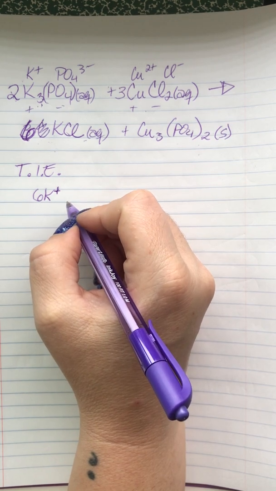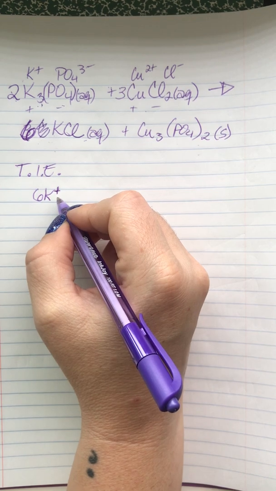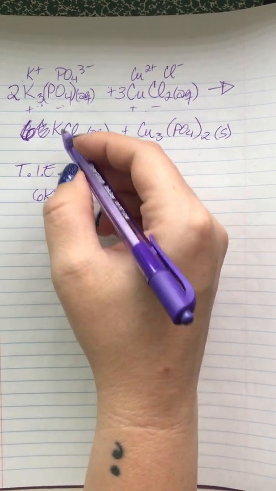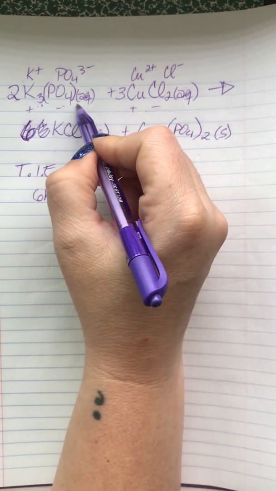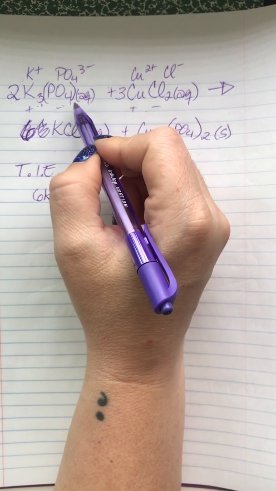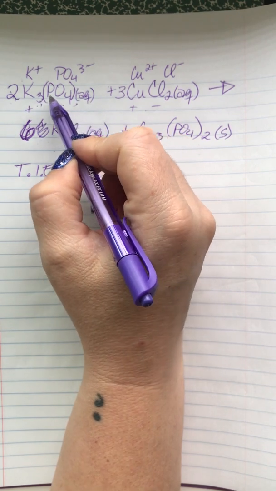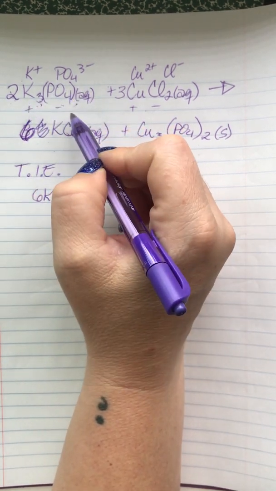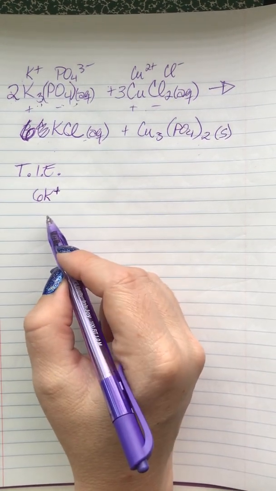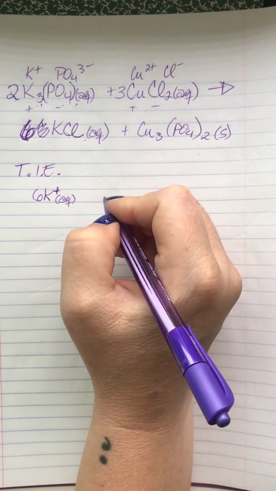Yeah. Gotcha. Right? And this kind of goes back to the dissociation reactions, right? So remember when we were talking about the dissociation of sodium phosphate? We said we started out with 1 molecule, right? But we ended up with 4 ions, right? So in this case, just because we started out with 2 molecules, we're going to end up with more ions down here. Does that make sense, guys?